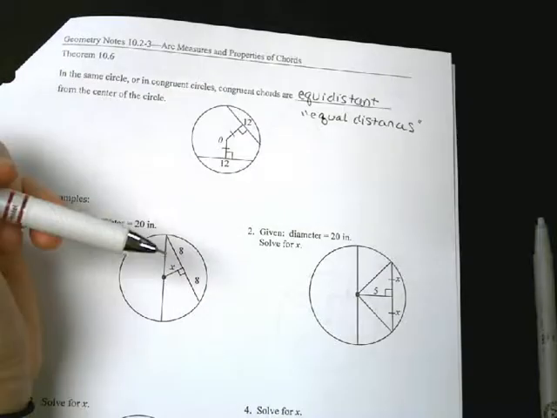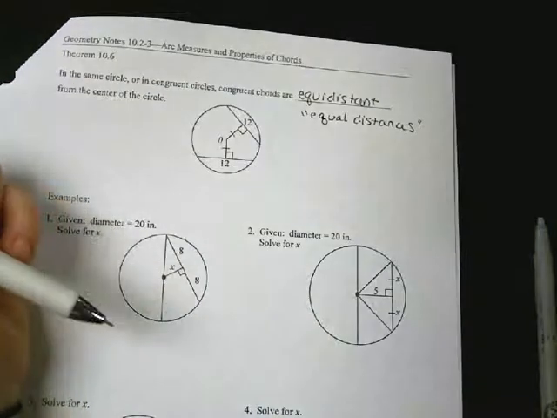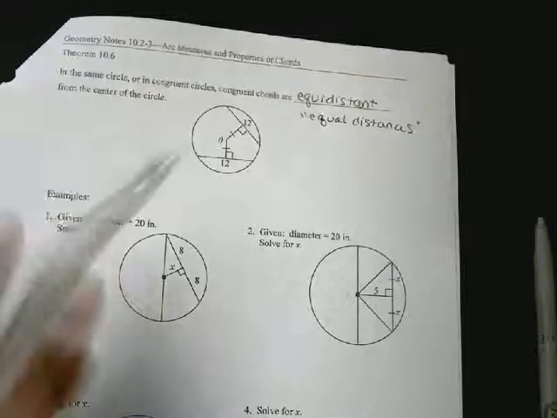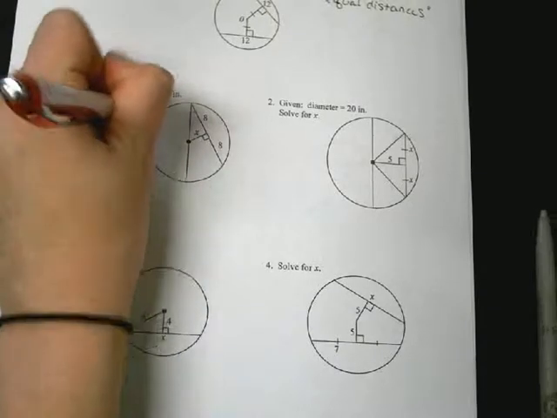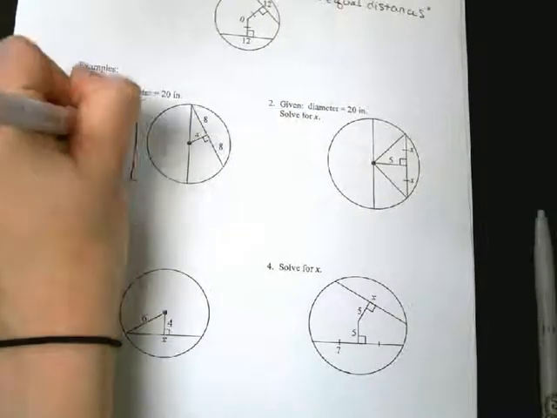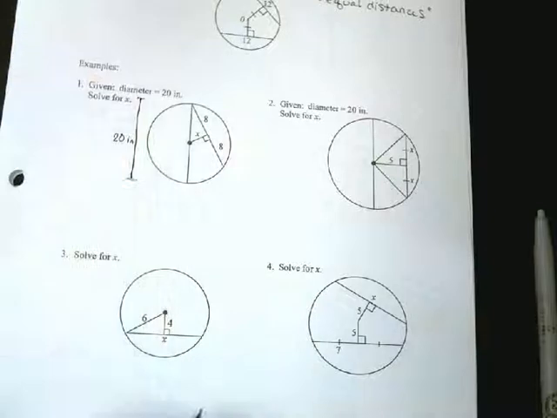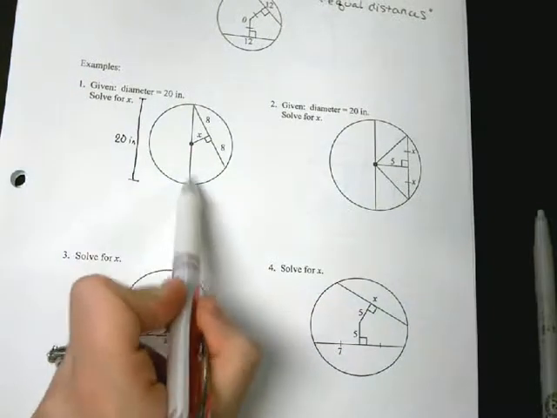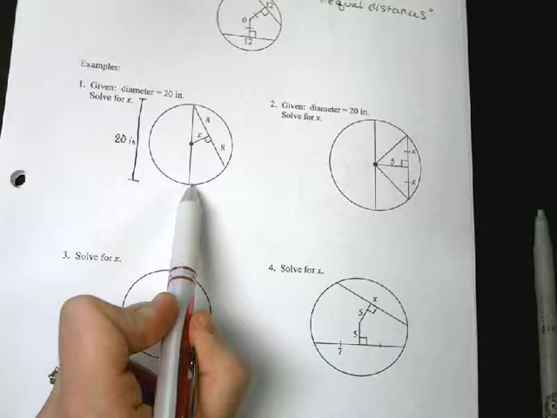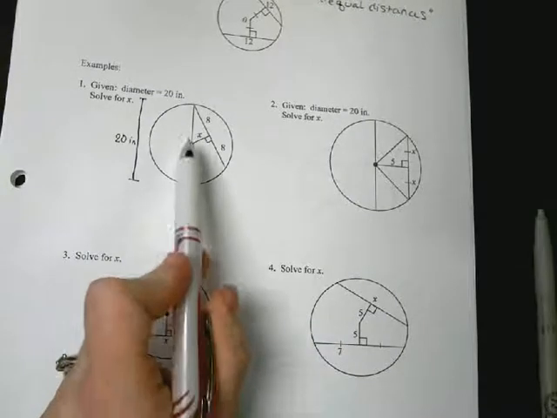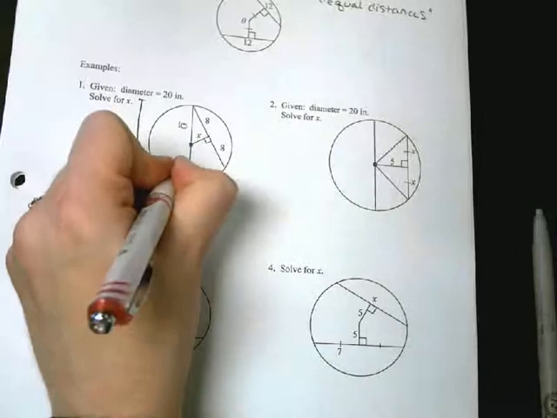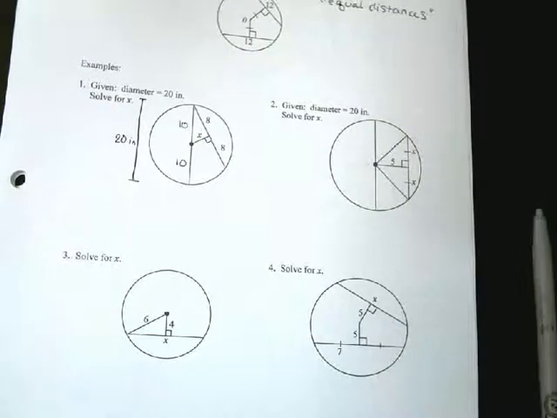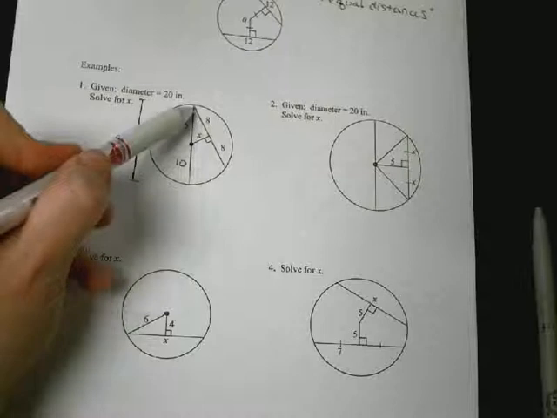All right, so let's put some of these into motion. For number 1, all I know is that the diameter is 20 inches. So from the top of the circle to the bottom of the circle is 20 inches. What I notice about this chord right here in the center is that it is a diameter. So if the diameter is 20 inches, I can break this up into 2 congruent pieces to say that each of those is 10. I have this chord over here that I know is broken into 2 congruent pieces.